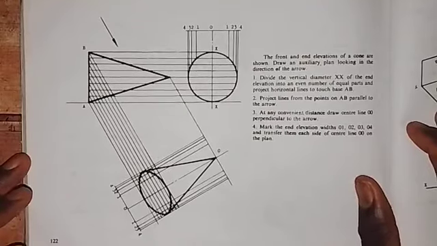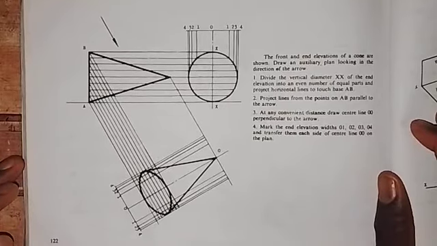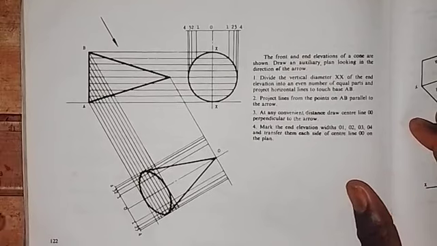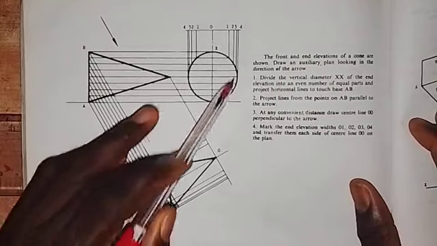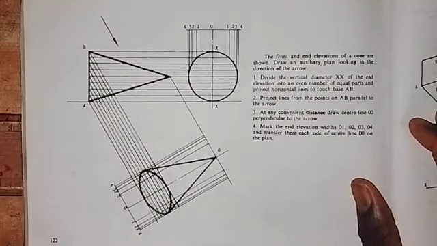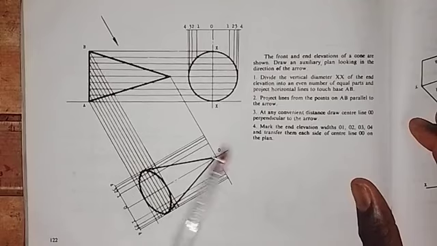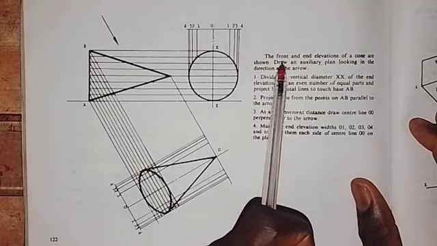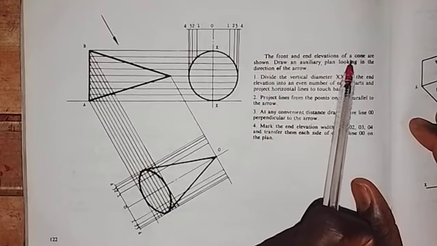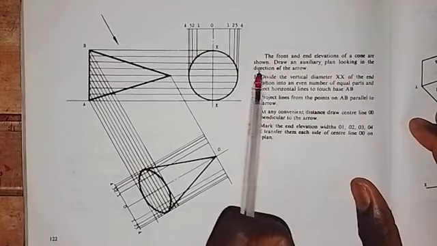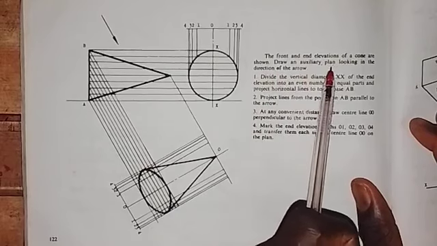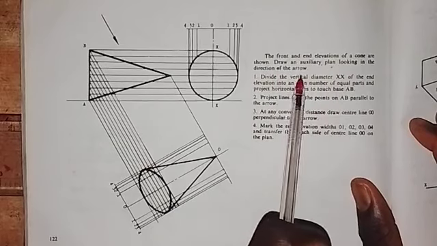In Technical Drawing for School Certificate and GCE, written by J.N. Green, we also have this drawing on auxiliary views as a topic in technical drawing. And here we have that the front and end elevations of a cone are shown. Draw an auxiliary plan looking in direction of the arrow.